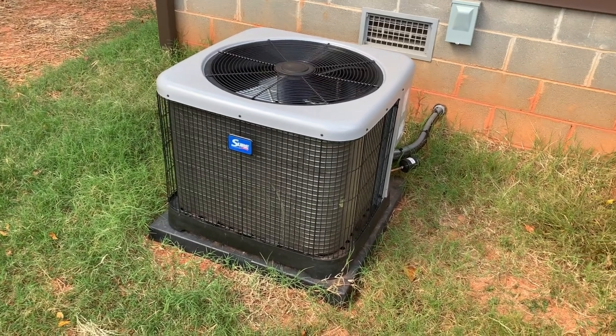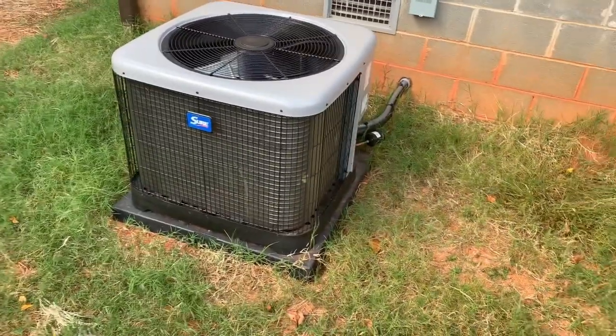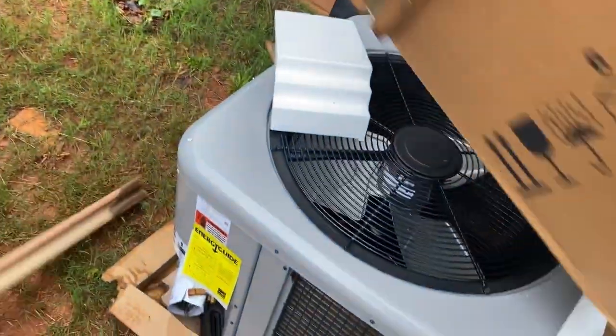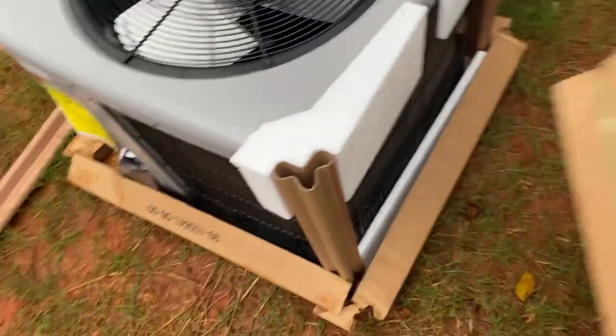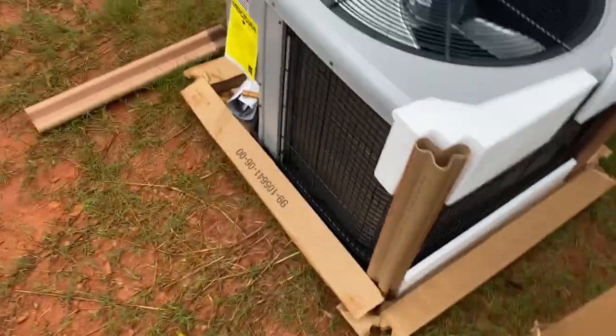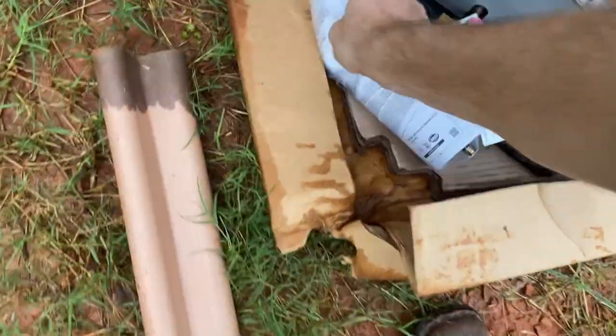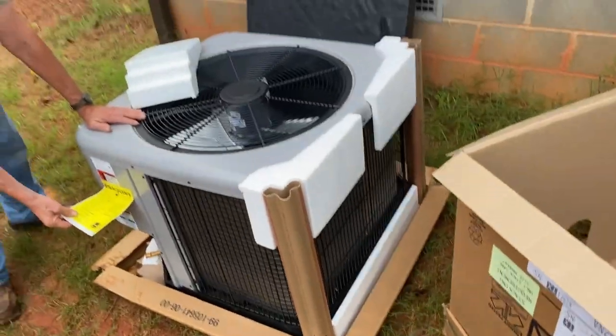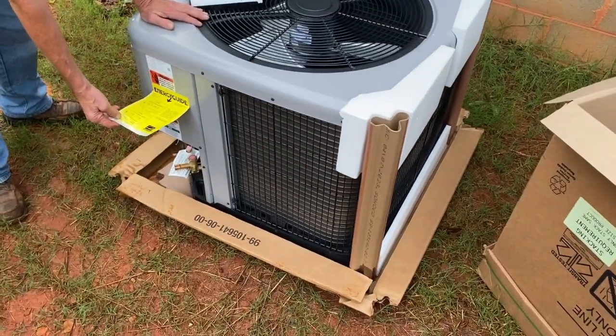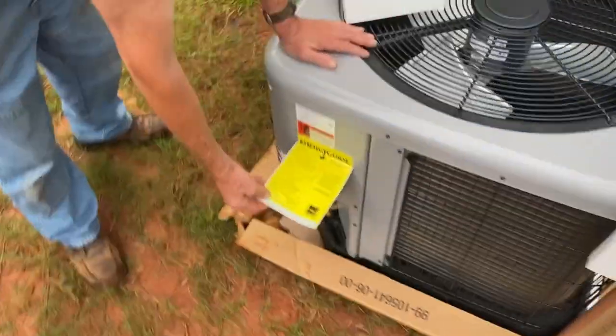We got the unit in, got it unboxed. What's that? There's papers over here, ain't it? Yeah. That's dry. 14.3. Yep.